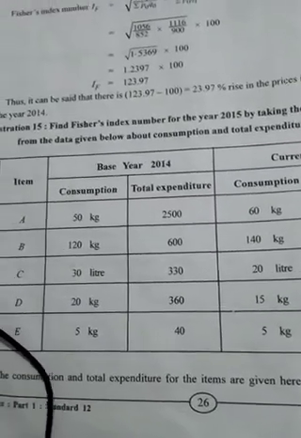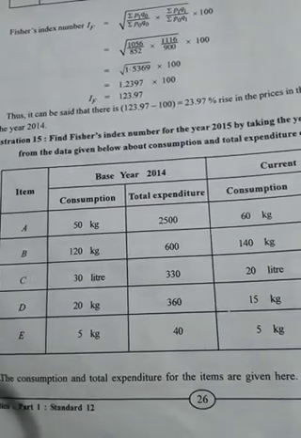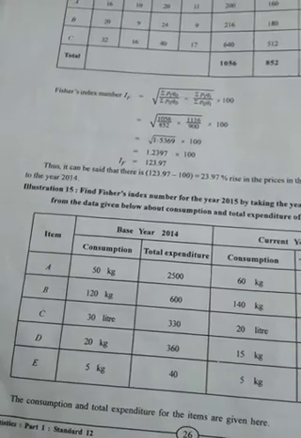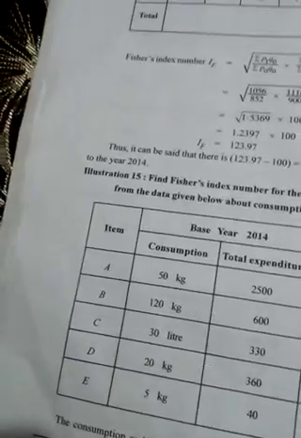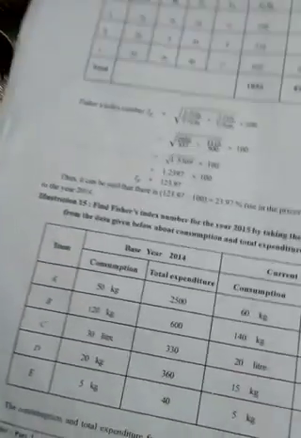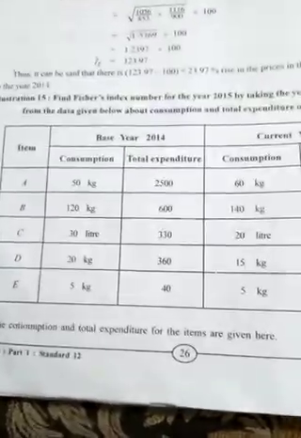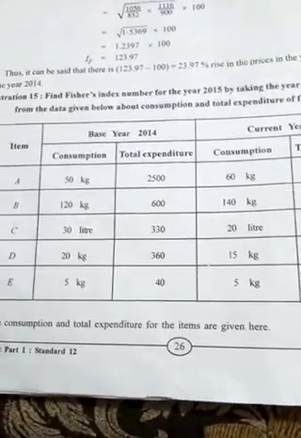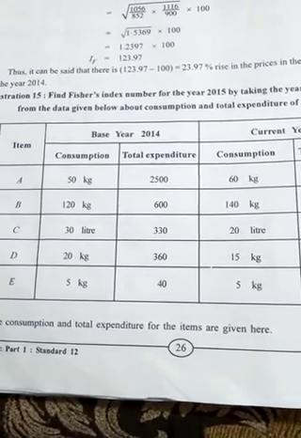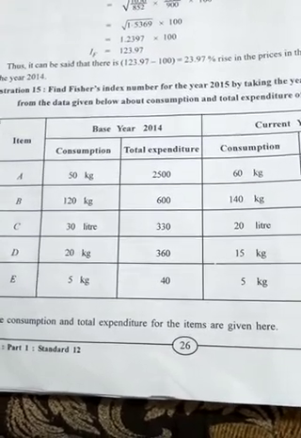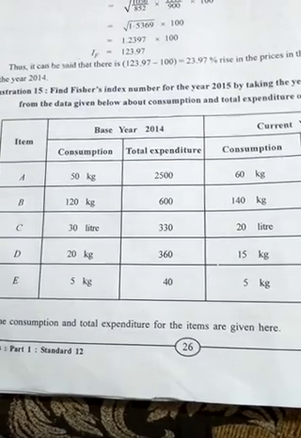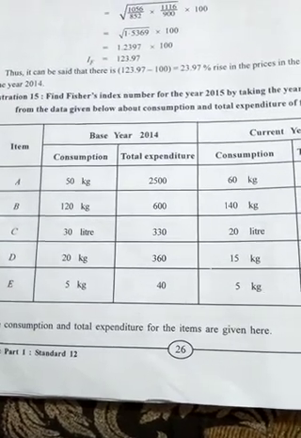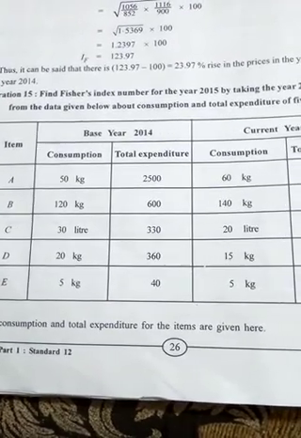Now consumption means it's a quantity. So since it is a quantity, you need not do anything extra there. Quantity is given, so it is fine. Whereas total expenditure, when it is given, what does it mean? Total expenditure means, see, suppose you are going to a shop or a mall to buy different items.